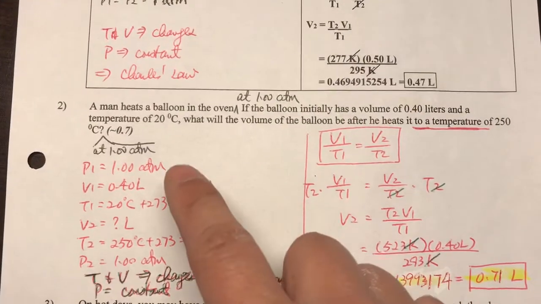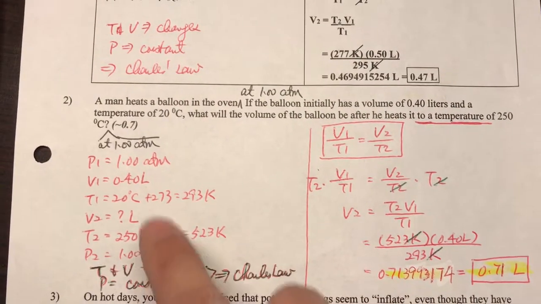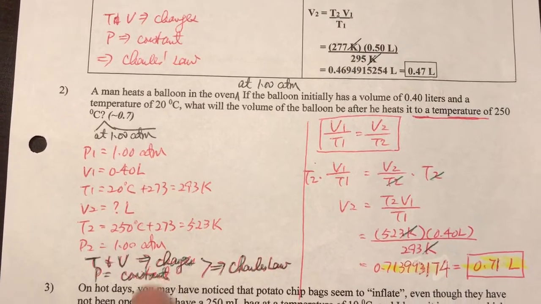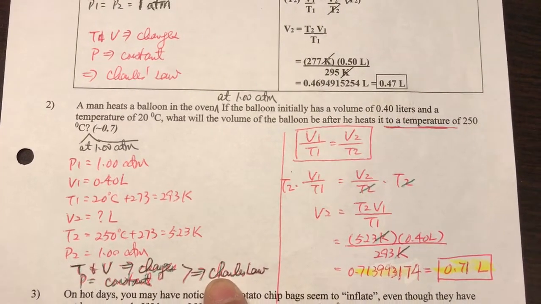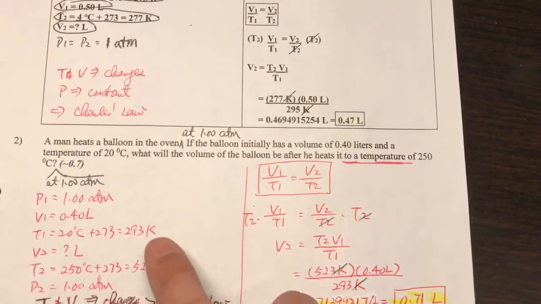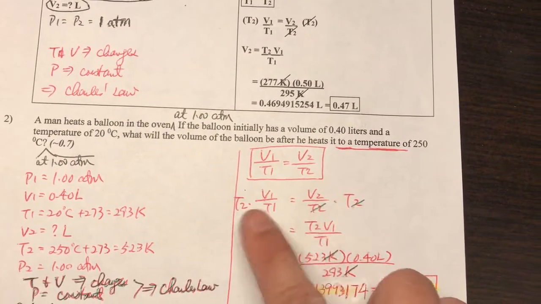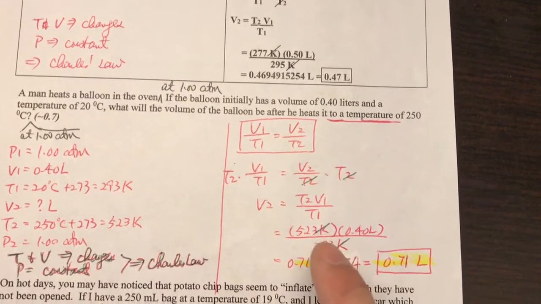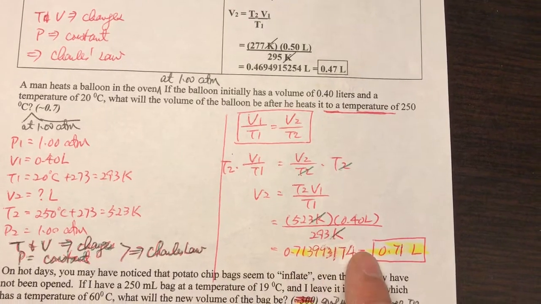And then, okay, because my temperature changes, my volume will change, so the pressure is constant. Because of this, it is Charles' law. I grab the formula, and I'm looking for V2. So again, I multiply T2 on both sides. I rearrange the formula, plug in the numbers, and then give 2 decimal places.